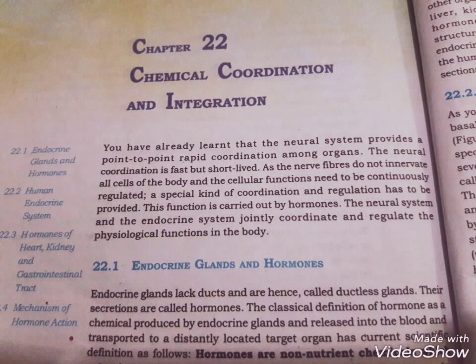The new definition covers a number of new molecules in addition to the hormones secreted by organized endocrine glands. Invertebrates possess a very simple endocrine system with few hormones, whereas a large number of chemicals act as hormones and provide coordination in the vertebrates. The human endocrine system is described here.